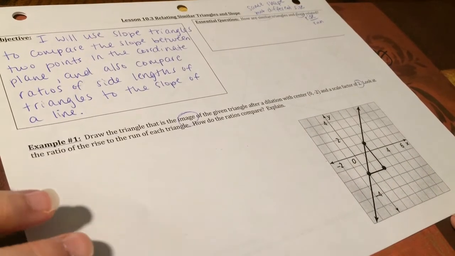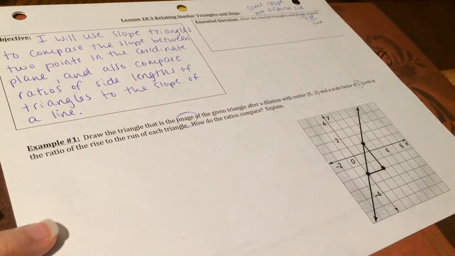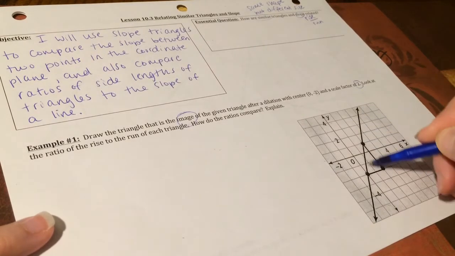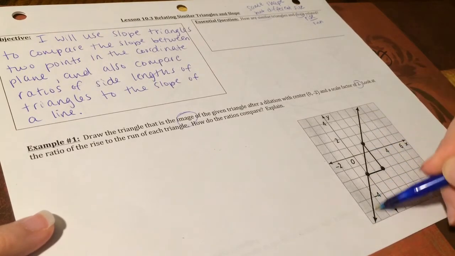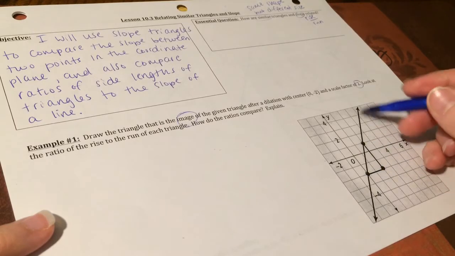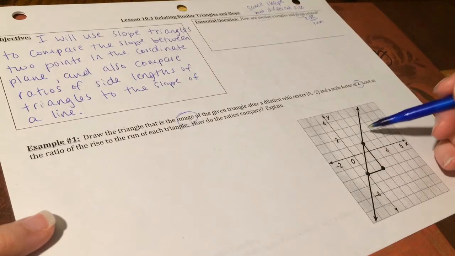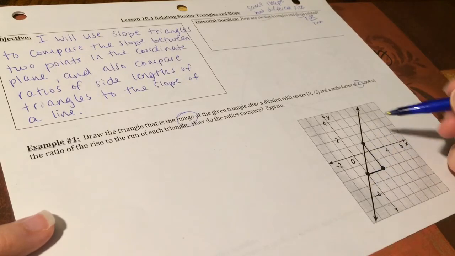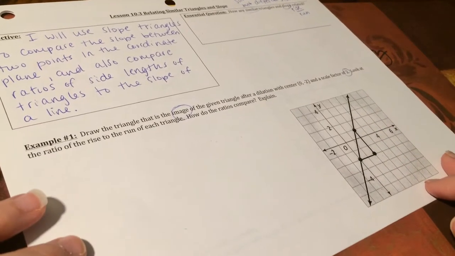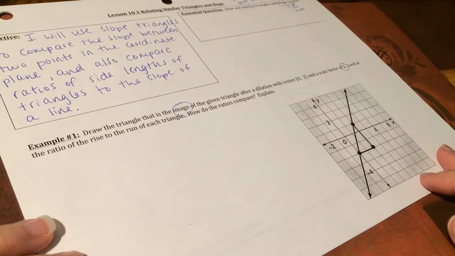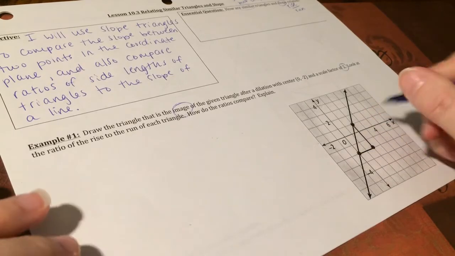All right, so let's see. We're using slope triangles to compare the slope between 2 points here. So here's our line. It's a straight line, so the slope between any 2 points is going to be the same. The slope between these 2 points will be the same between any other 2 points on the line, because it's a straight line. So the first thing we have to figure out is, what is the slope of our original triangle?